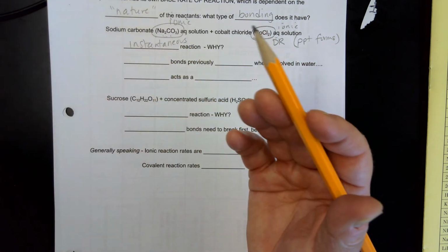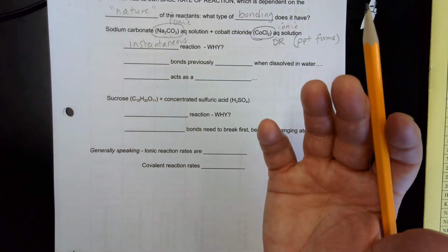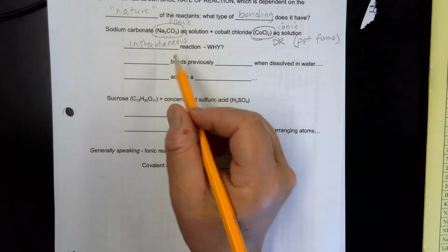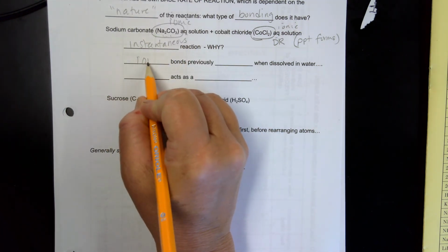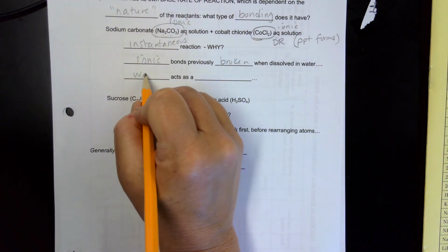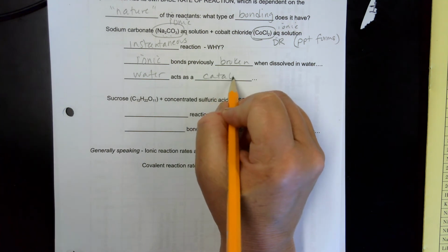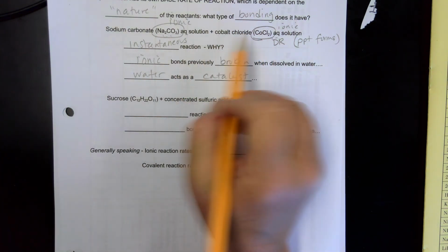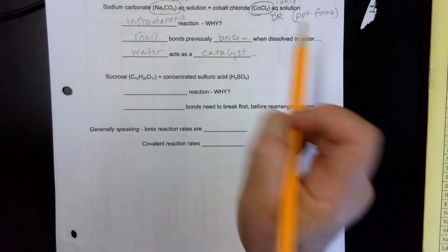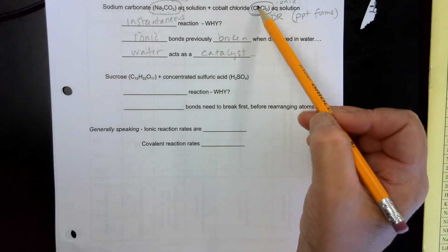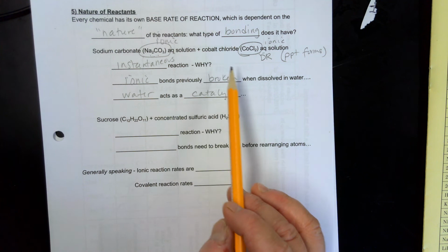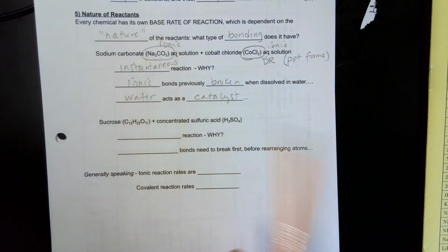So remember we said in a reaction, bonds have to break before atoms can rearrange. So when you are dissolving this in water, you are saving that first step, right? Those ionic bonds are previously broken when they dissolve in water. And in this case, we said water acts as a catalyst. So as soon as you take those aqueous solutions and mix them together, the precipitate is going to form instantaneously. Because they're ionic and because they are dissolved in water, it is an instant reaction, okay?